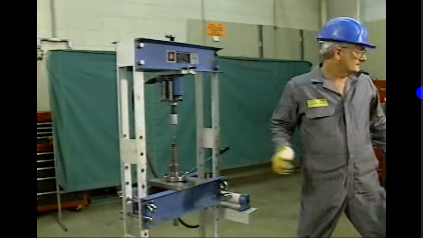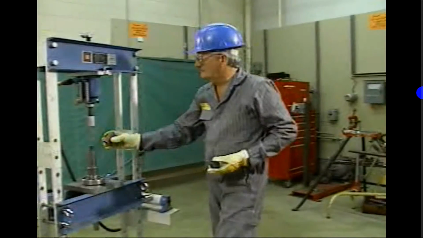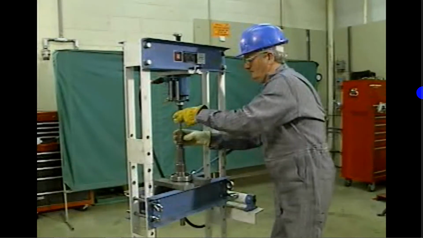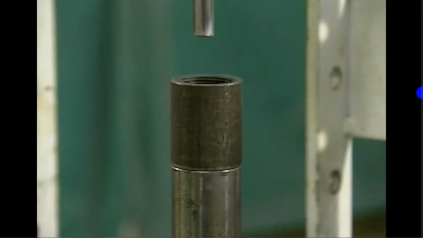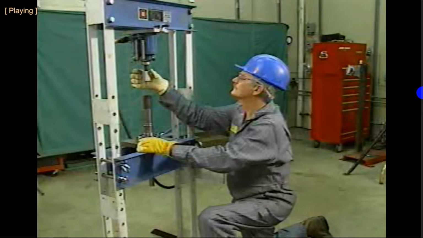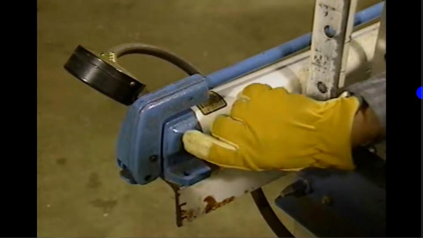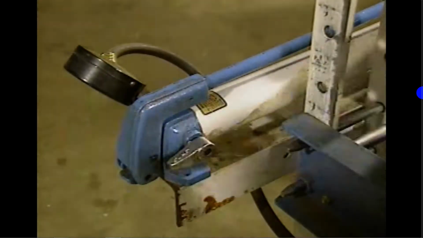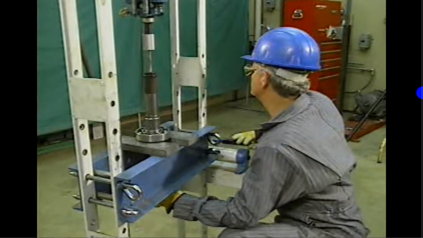This is important because if too much stress is placed on the outside ring, the bearing could be damaged. He also checks to ensure that the ram is positioned directly above the shaft. Next, the mechanic inserts the shaft protector between the shaft and the ram. After the shaft and the bearing have been lined up, the mechanic closes the pressure release valve on the hydraulic pump. Then he pumps the handle to begin applying force to the press.